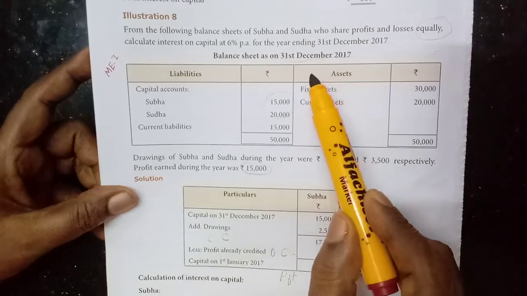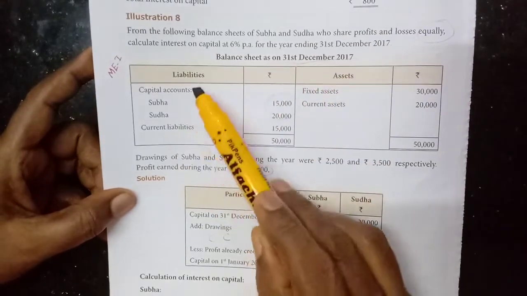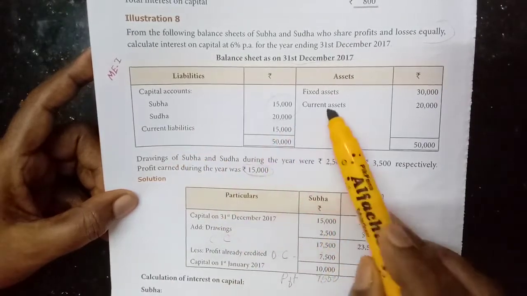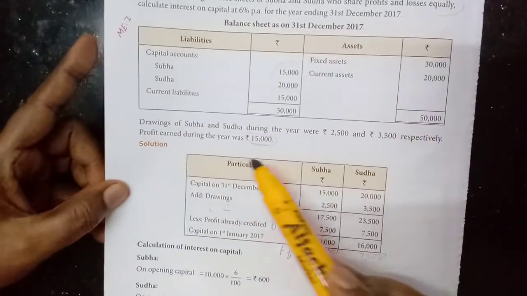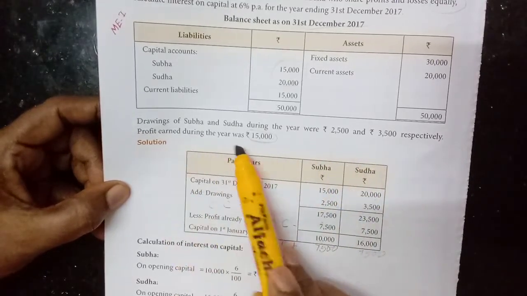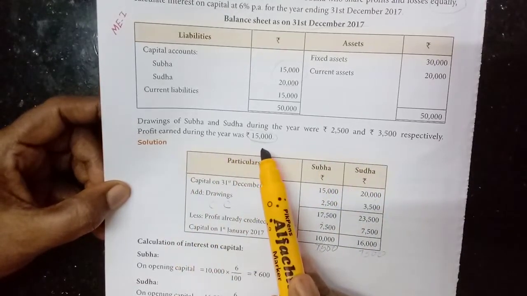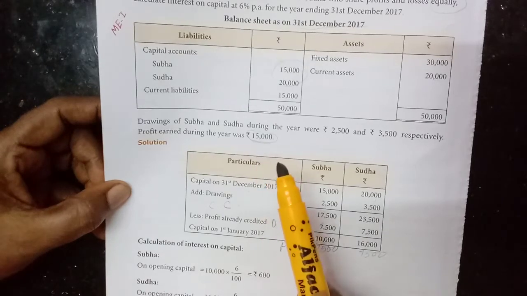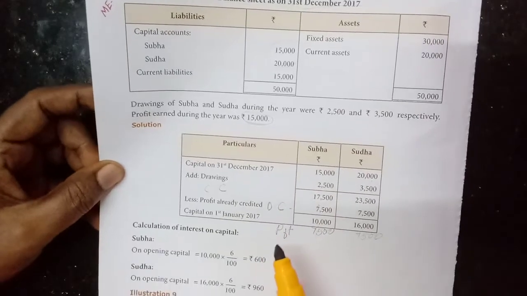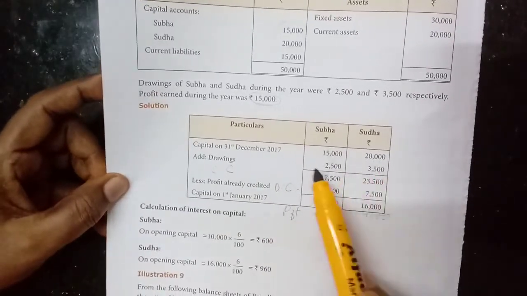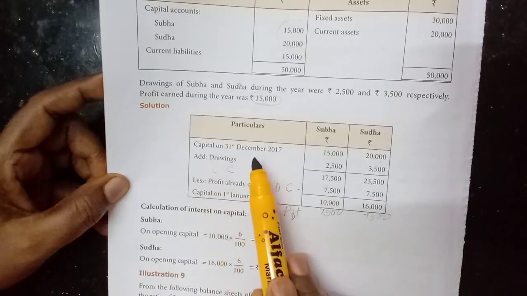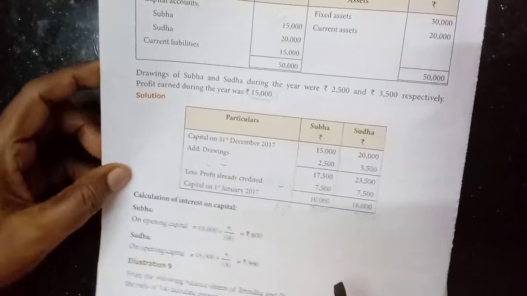Balance sheet as on 31st December 2017. Liabilities, capital accounts, Sudha, then current liabilities, fixed assets, current assets. Then drawings of Subha and Sudha are given. Profit earned during the year was given. So we need to calculate the opening capital. For that we need to draw two amount columns because two partners are there. So closing capital we will write. I will write this on the notebook.